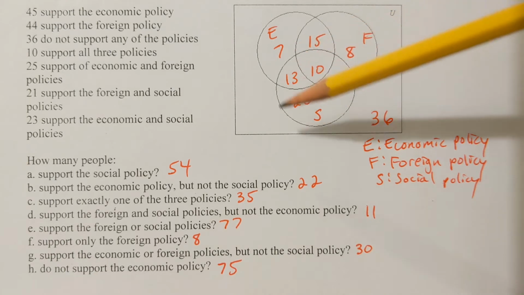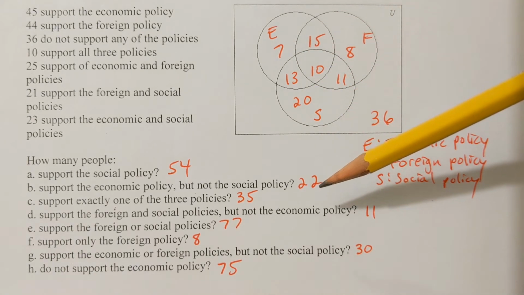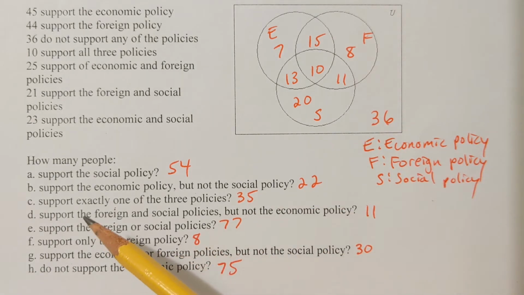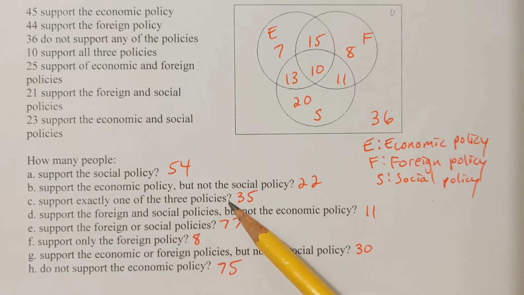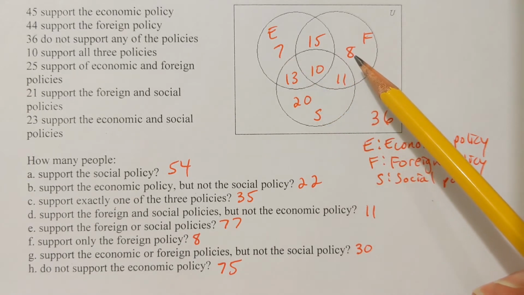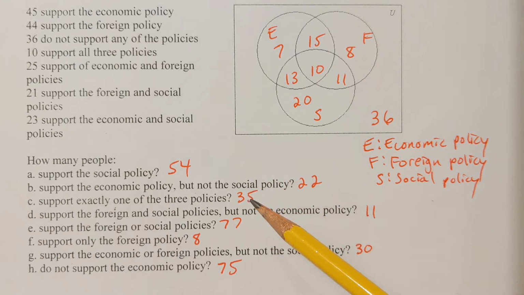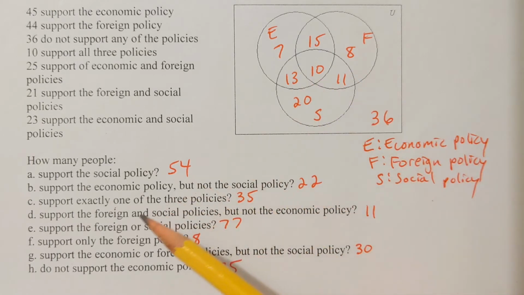Economic policy, but not the social policy, so that'd be 7 plus 15 is 22. How many support exactly one of the 3 policies? Exactly one would be 7 plus 8 is 15, plus 20 gives me 35 who support one of these policies.